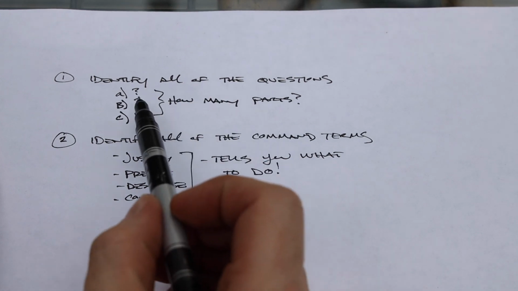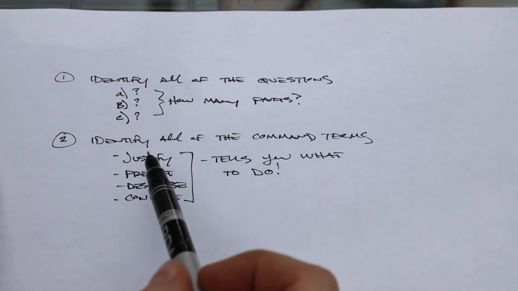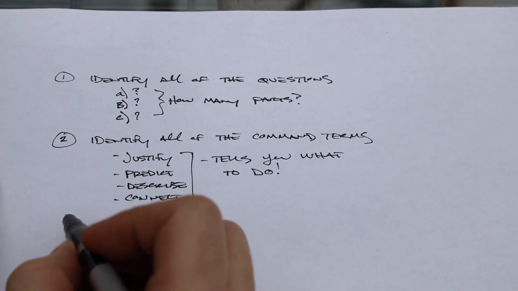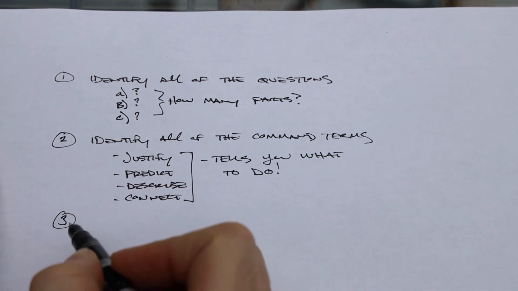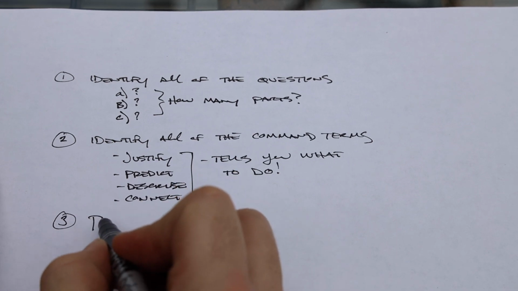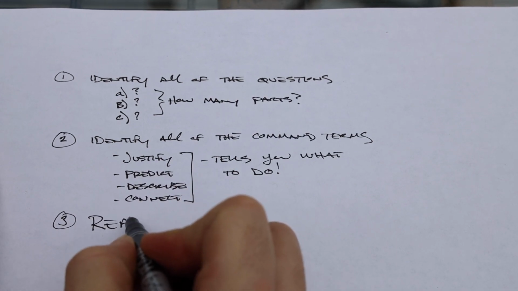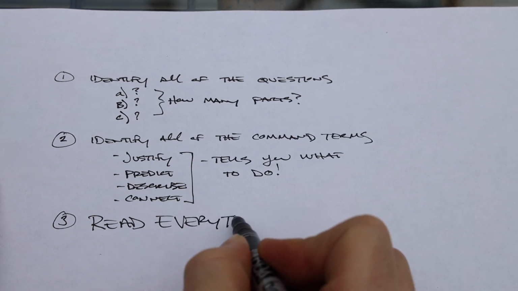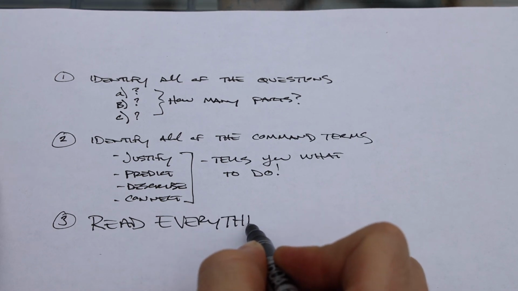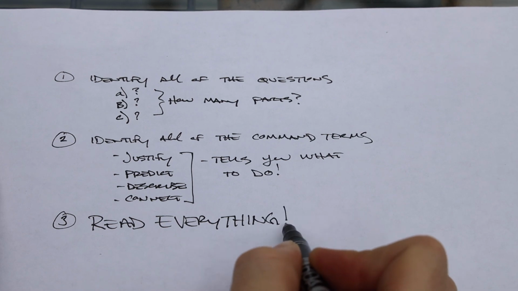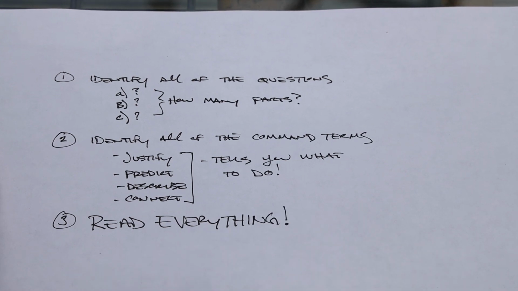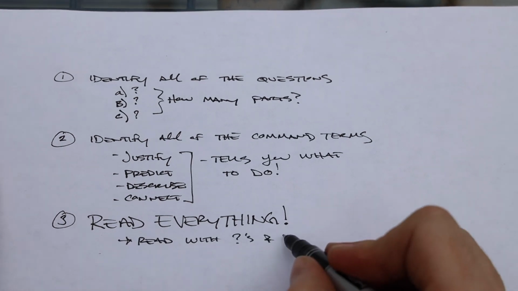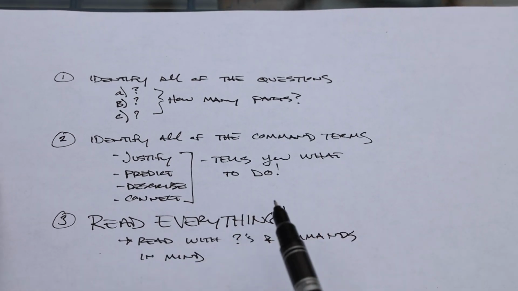Okay, after I have identified all of the parts of the question and after I've figured out what the command terms are, that's when I go back. Step number 3 is I read everything. Read everything. Okay, you got to read everything with the questions in mind. Okay, so you're going to read everything. Read everything with these 2 steps in mind.